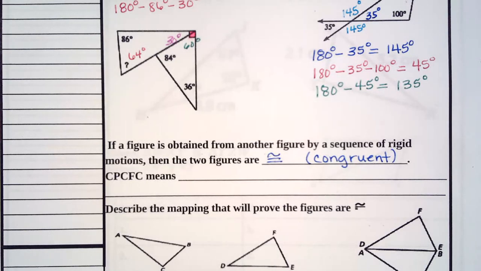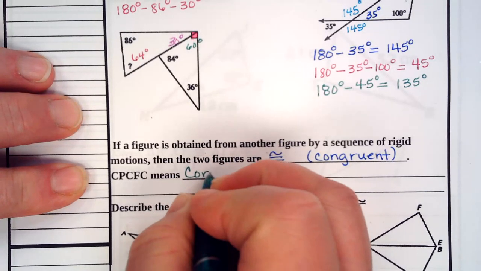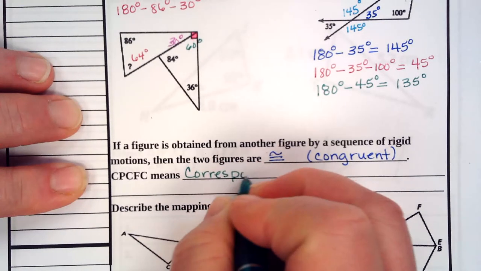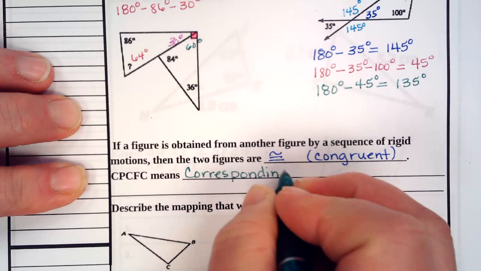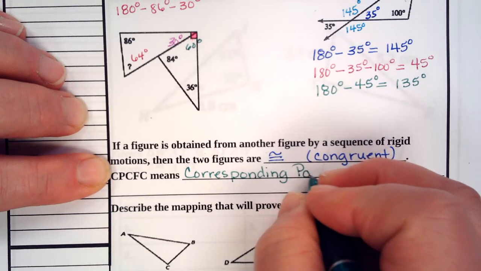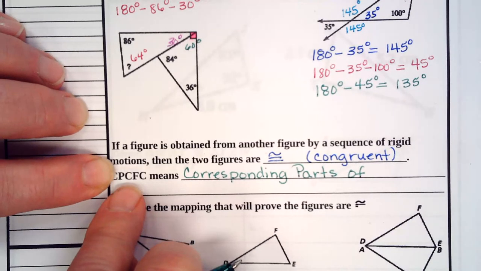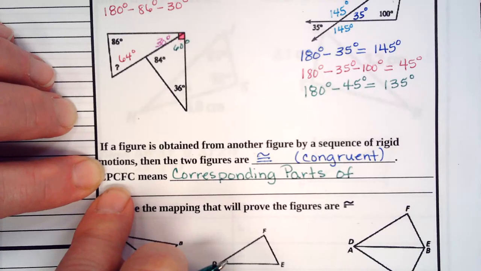Okay, now, what does CPCFC mean? You might have heard it as CPCTC when we were talking about triangles. So the first C means corresponding. Corresponding what? P, parts. Of. What's the next C stand for? Congruent.